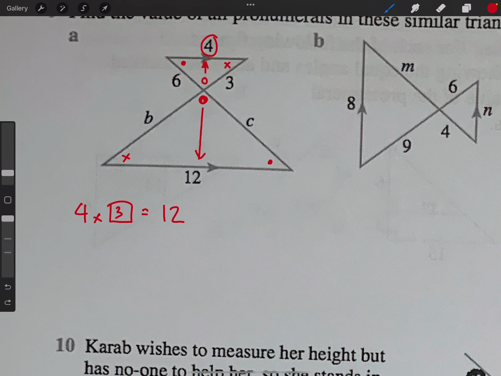Now, that means that the expanding factor of these two triangles, to get from the small one to the big one, is that we have to multiply all the lengths by 3. It's expanded to 3 times as large. Let me just clean this up, it's a bit messy here.